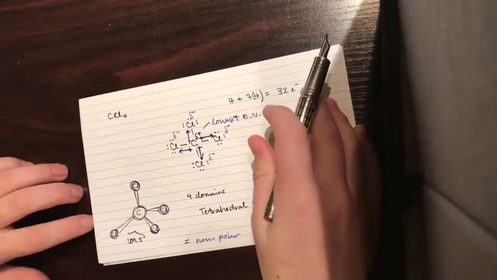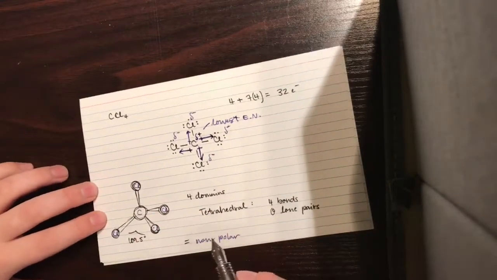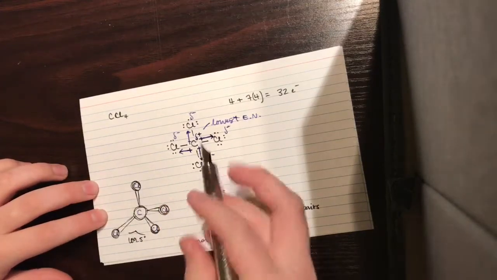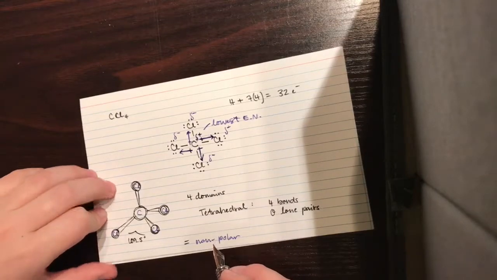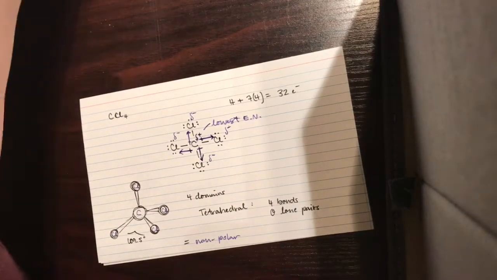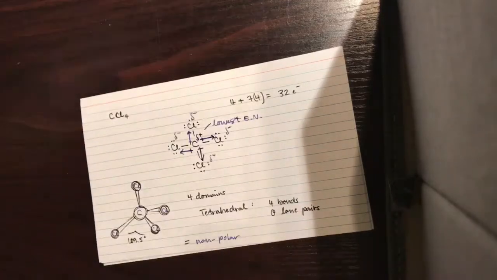So as you can imagine from now, all these chlorine atoms are going to cancel because they're making the exact same bond with carbon. So this molecule will be, of course, nonpolar. And we can cross off CCl4 off the list.